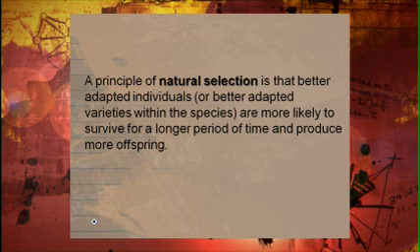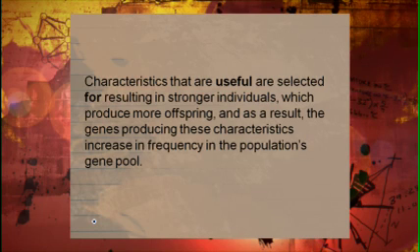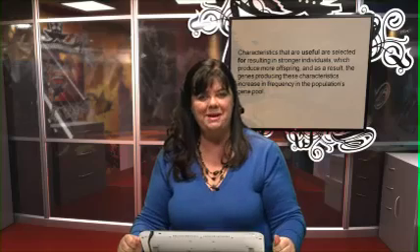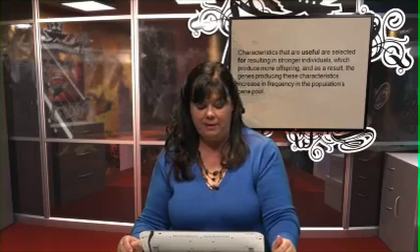A principle of natural selection is that better adapted individuals or varieties within a species are more likely to survive for longer periods, and therefore, because their lifespan is longer, they produce more offspring. Characteristics that are useful are selected for, and this results in what we call stronger or fitter individuals. This doesn't necessarily mean, you need to remember, stronger in terms of muscles. It means better suited or fitter for that particular environment.